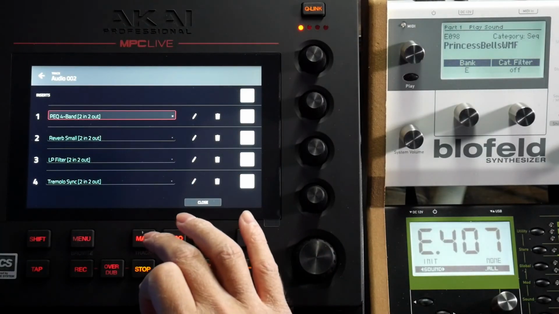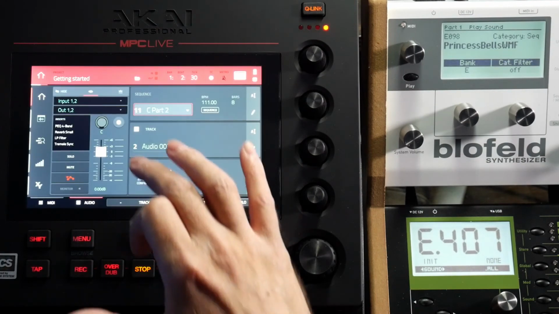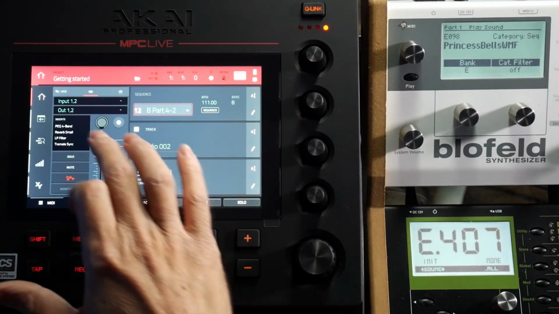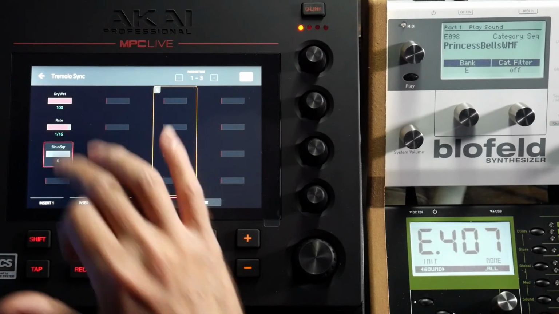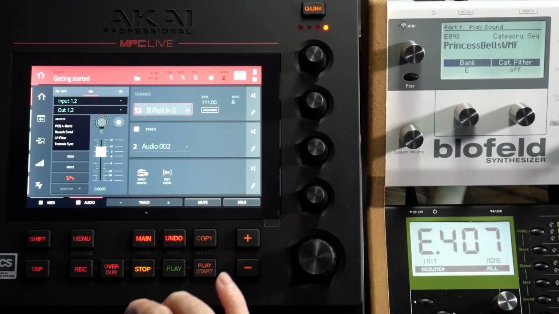All right, so now let me make sure that the settings are correct in the other one, which they should be. 116, perfect. So, all right, I'm pretty much done here.